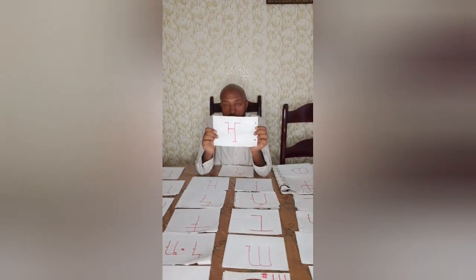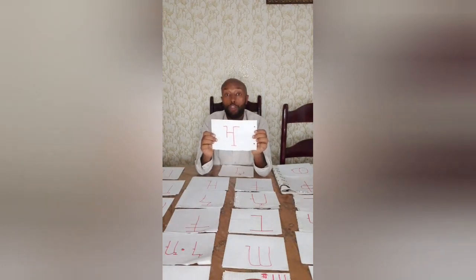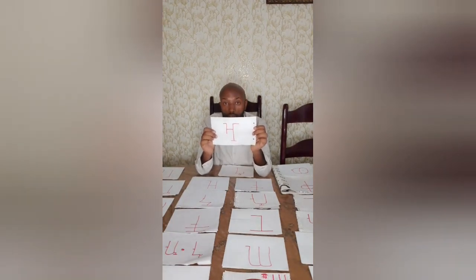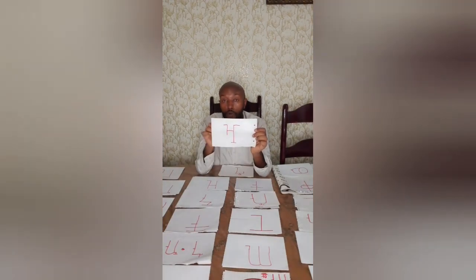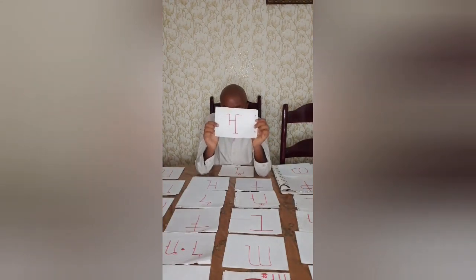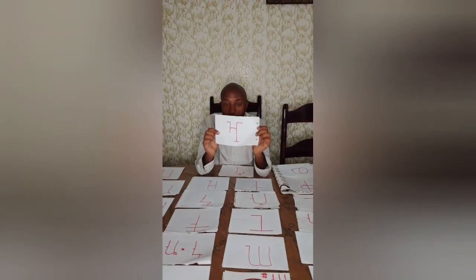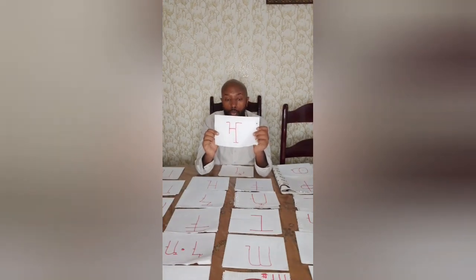The other special Amharic alphabet is called what? Zwa, okay? It derives itself from the Amharic alphabet called what? Ja, okay? This one comes from Ja, and this special Amharic alphabet is called what? Zwa, okay?